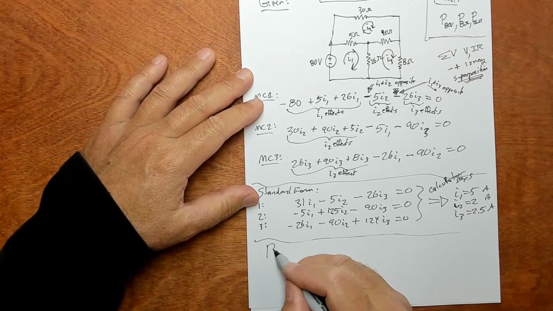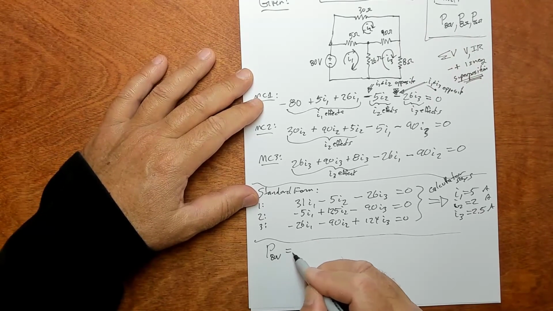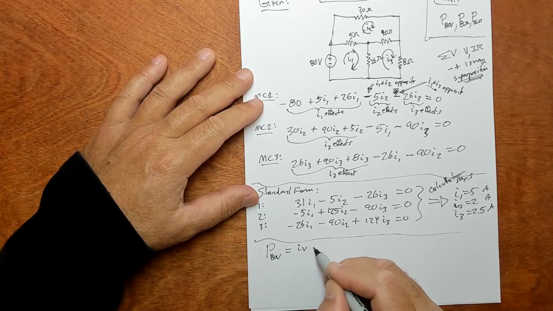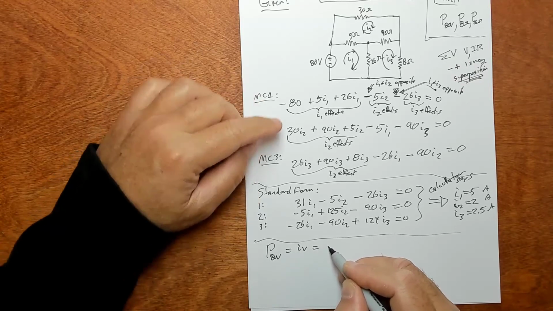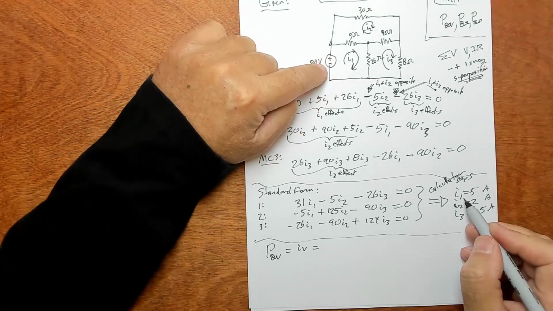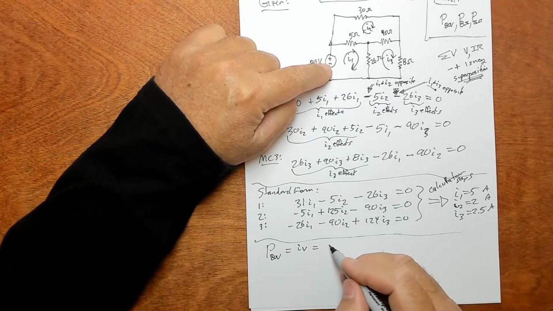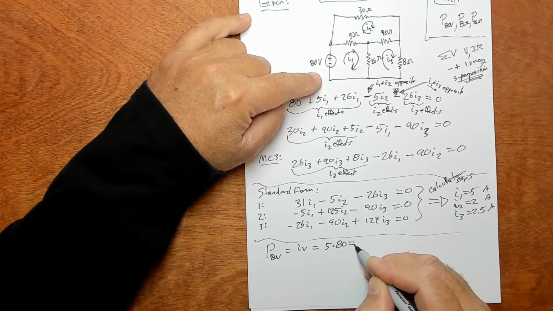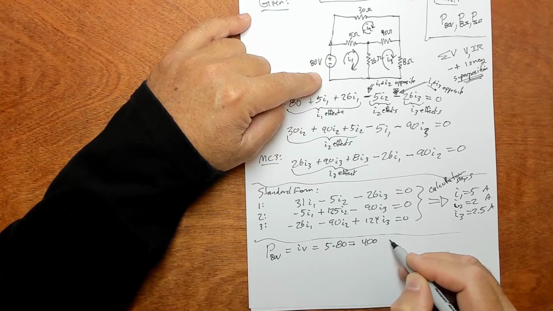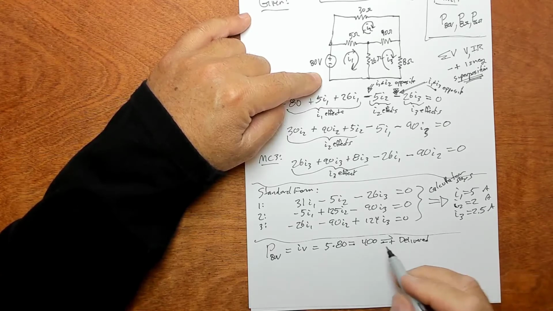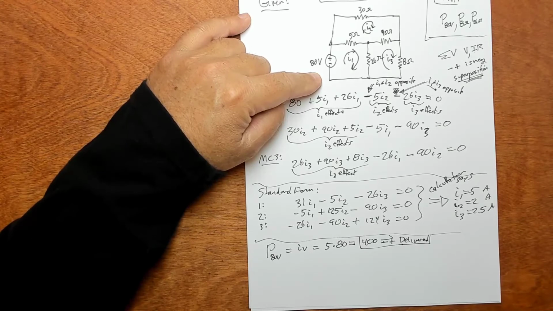So the power in the 80 volt source, we can just use power equals IV. The current through this device is just I1, so it's 5 amps times 80 volts. It's an 80 volt source, so this is going to be 400 watts, and the current direction is going from minus to plus, so this is delivered. It's a source. That's one answer.